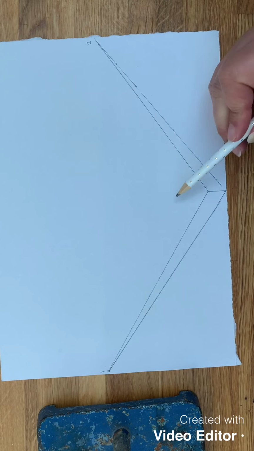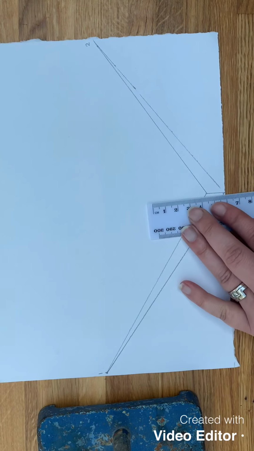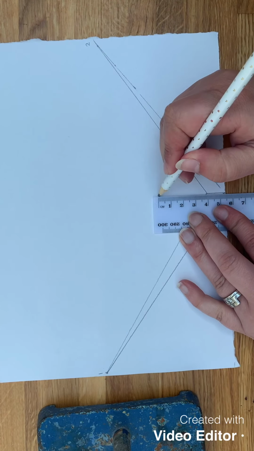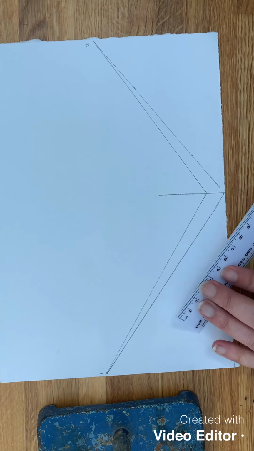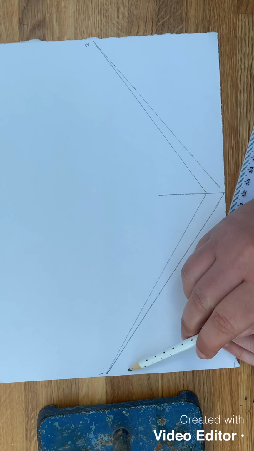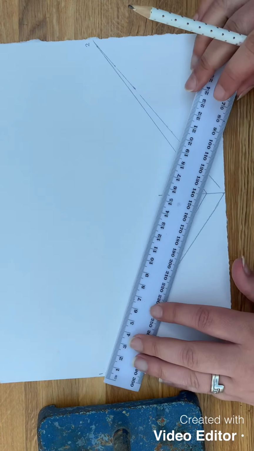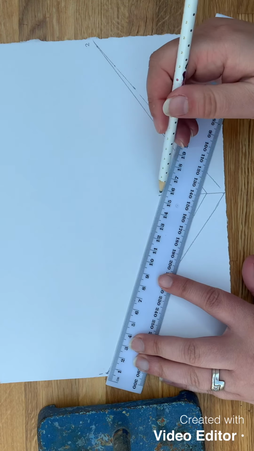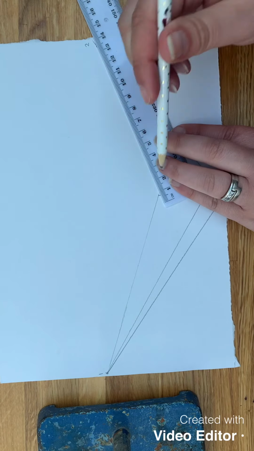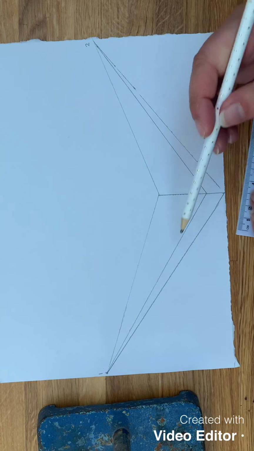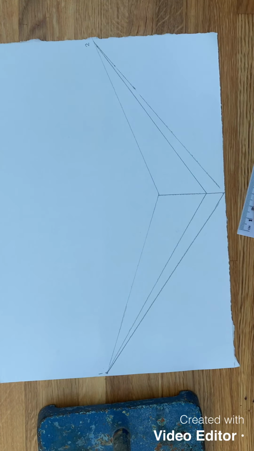Now we're going to start a building just down here. So you can make the building as big or as small as you like. I'm going to make that about 4 centimetres. Now what you must remember is that every line must go to number 1 and to number 2. So very lightly take the top of that line to number 1 and the top of that line to number 2. The bottom of the line is already going to number 1 and number 2.